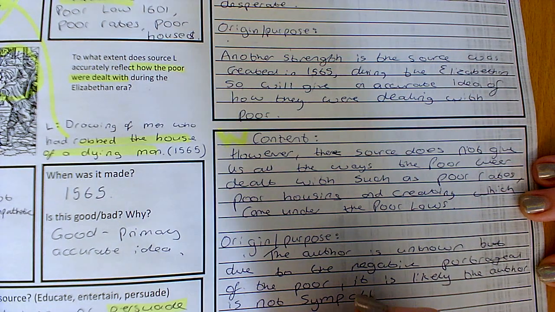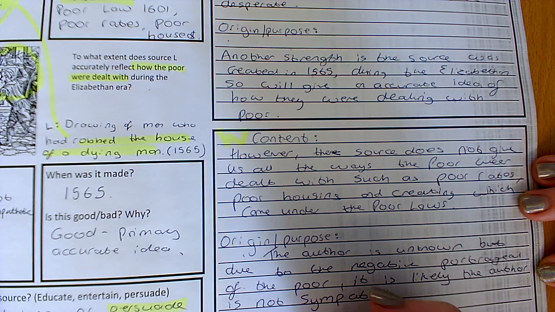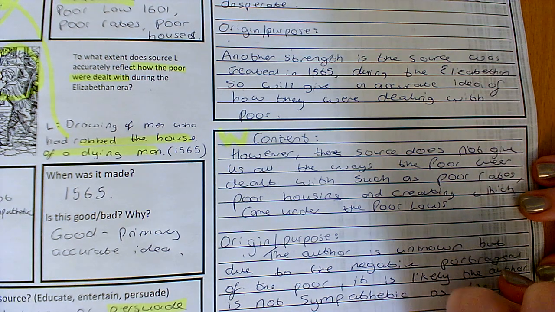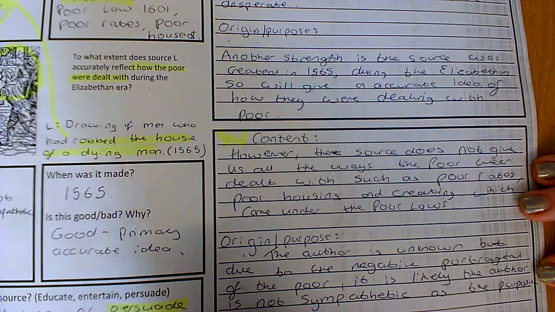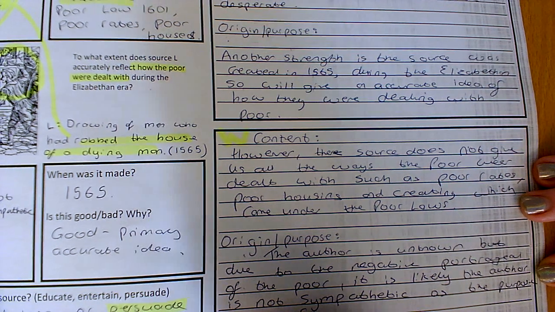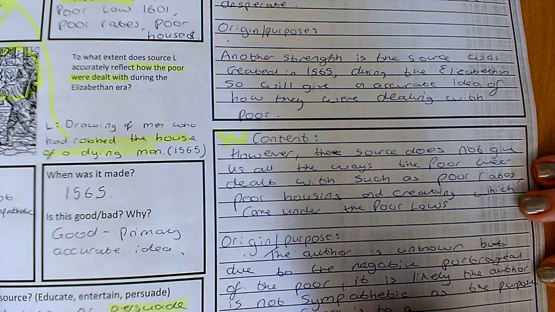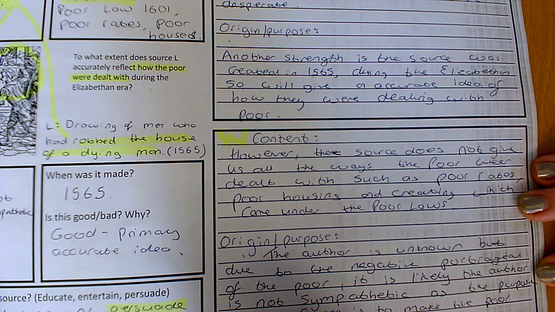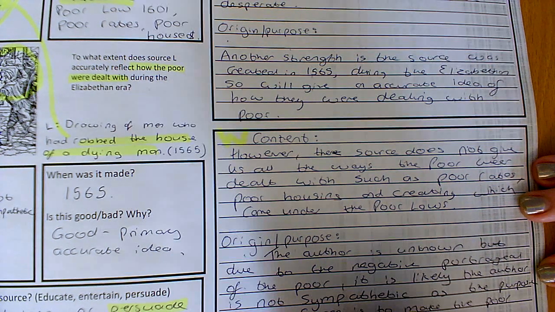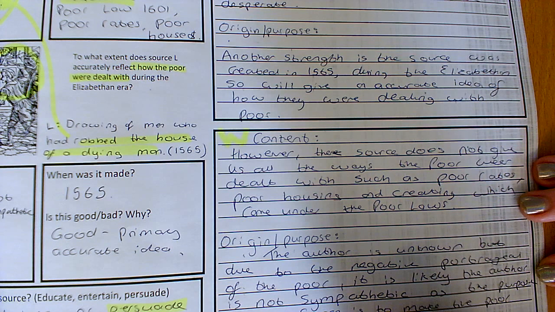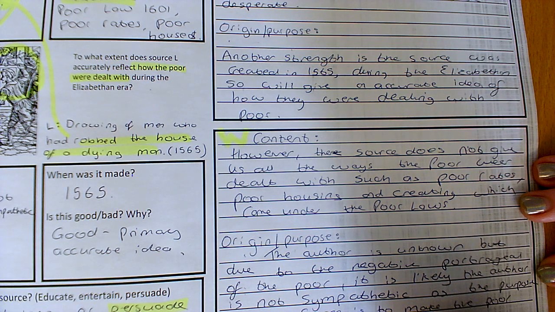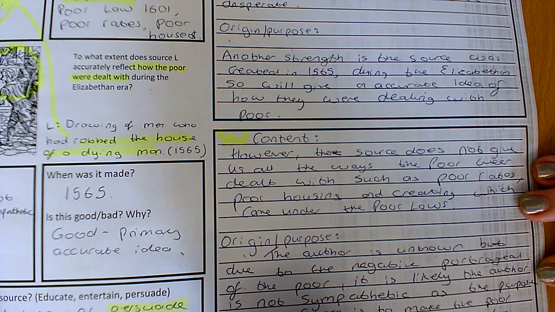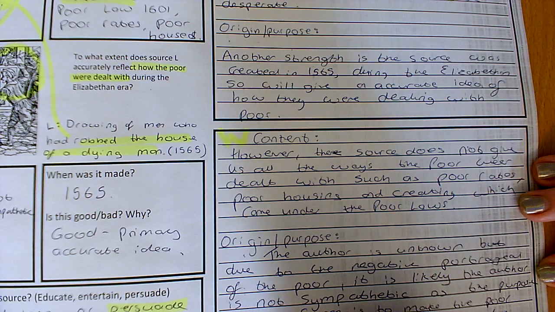And let's work in the purpose, not sympathetic, as the purpose of the source is to make the poor look dangerous. This leads me to question the accuracy, as it is biased against the poor. Well, there you go.